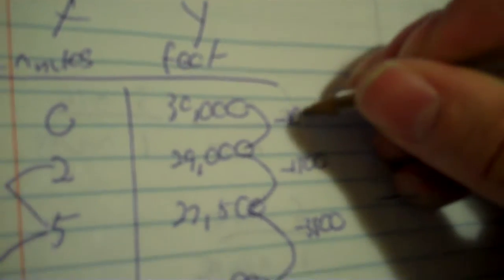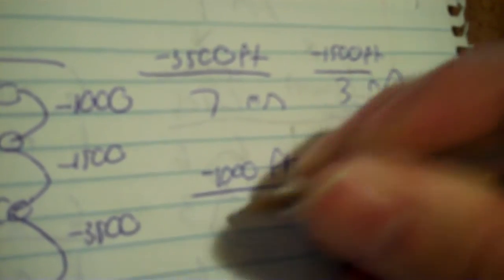Then the last one. 29,000 minus 30,000. Negative 1,000, okay? 2 minus 0 is 2. So negative 1,000 feet, 2 minutes. Now you divide all those. Those are your rates, okay? See if they're all the same.